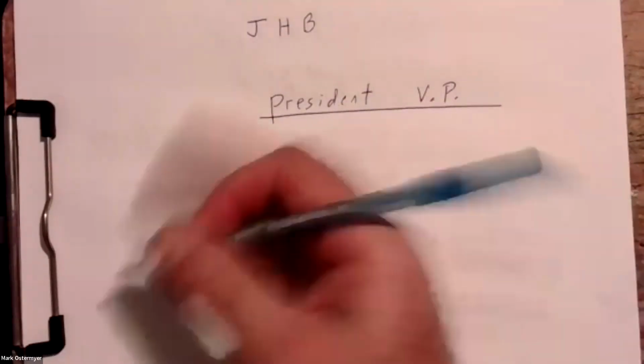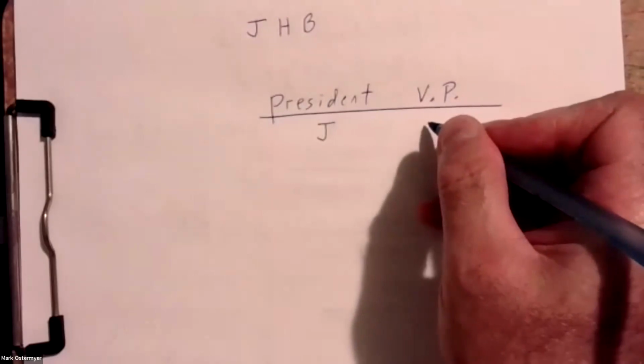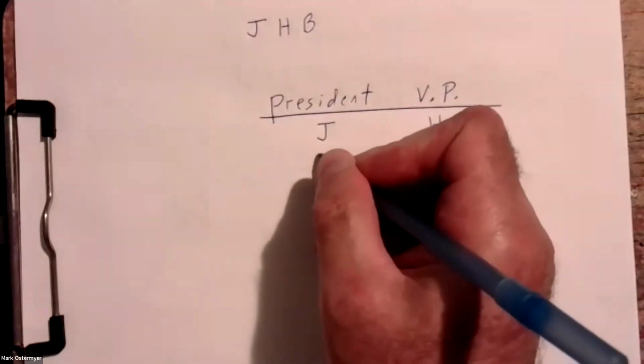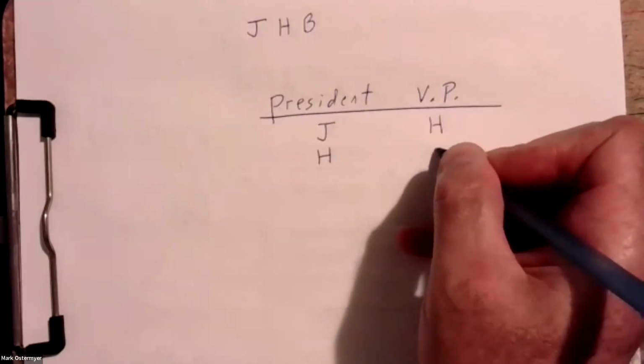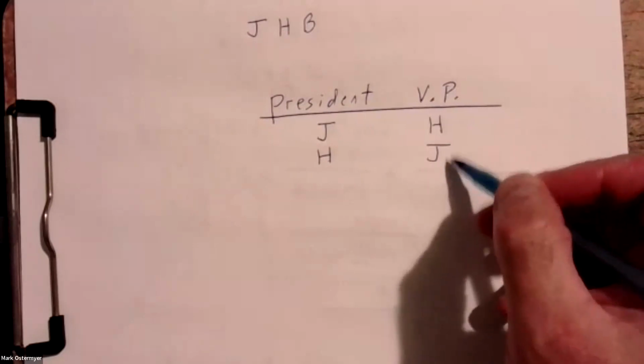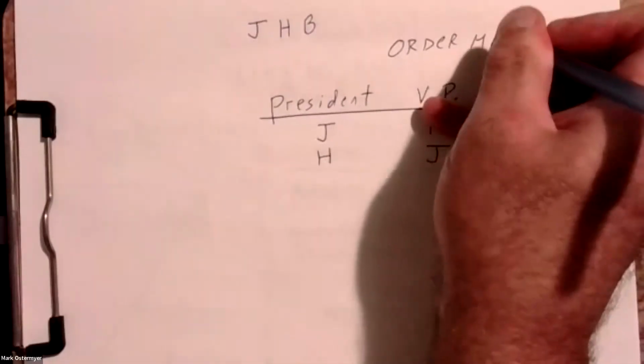So one way to form a cabinet is I could select Jill as president and Hector as vice president, or I could select Hector as president and Jill as vice president. These are not the same. They're different because order matters.